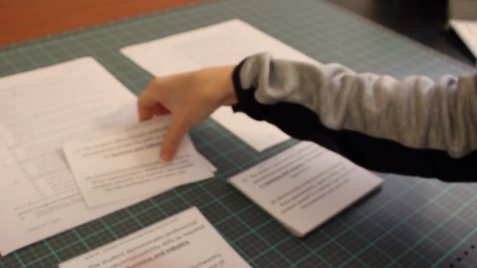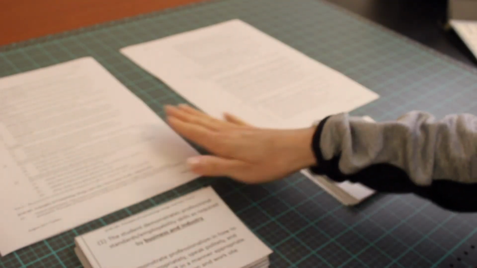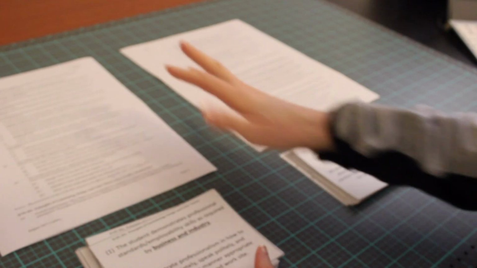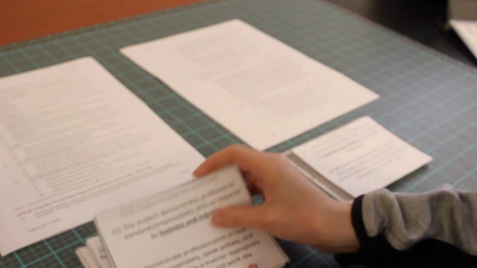Okay, so I'll make a video later on how I do that. But this is just a great way to have this and be able to organize your TEKS. Yes, it does a little bit more extra work, but it's a great way to keep yourself organized.